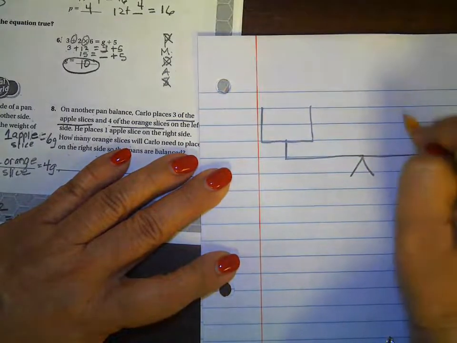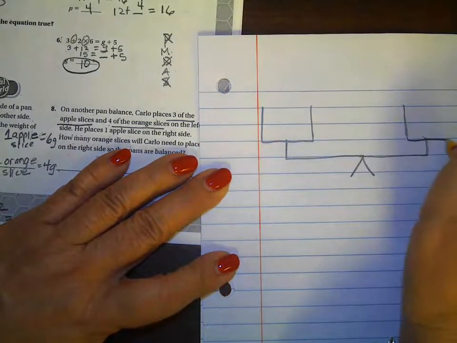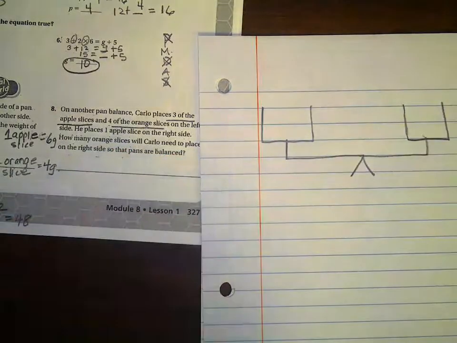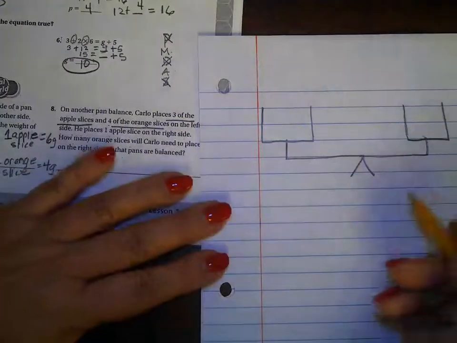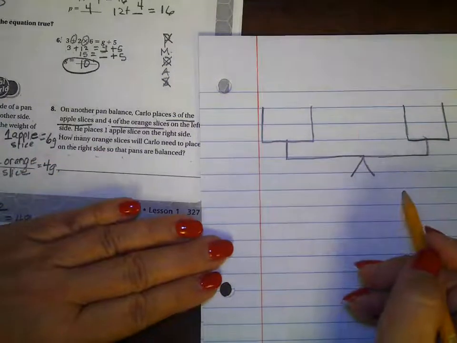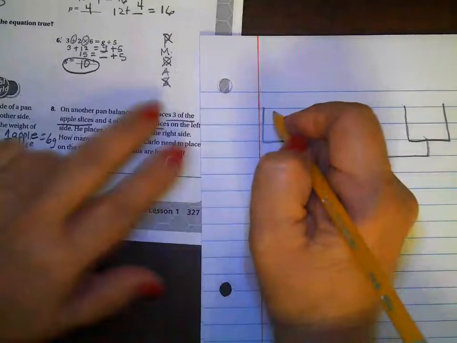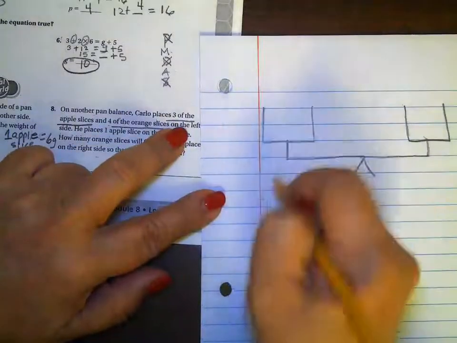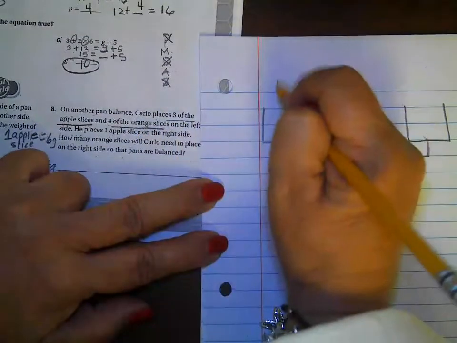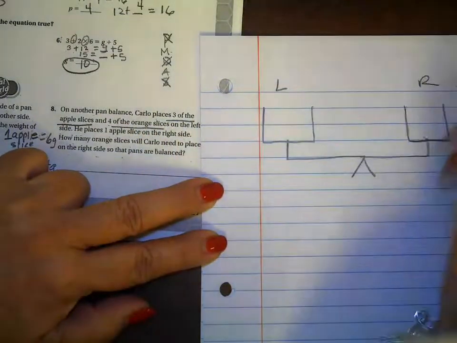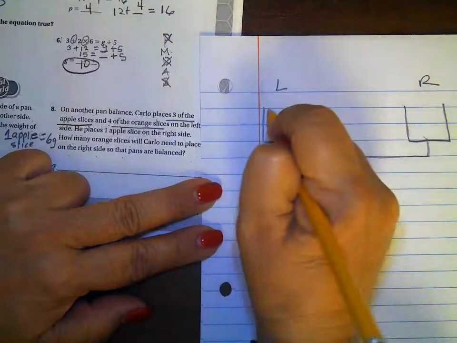A lot of times it's easier to draw out to see what you have. I could have done it in different colors, so if you're wanting to, you can do that. So I have 3 apples set on the left side. This is the left, this is the right. He has 3.